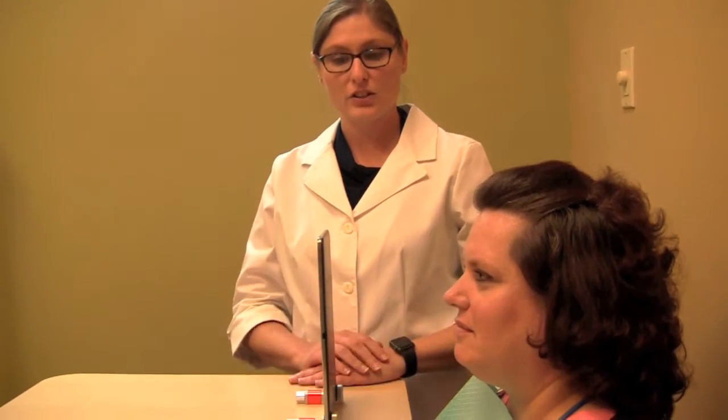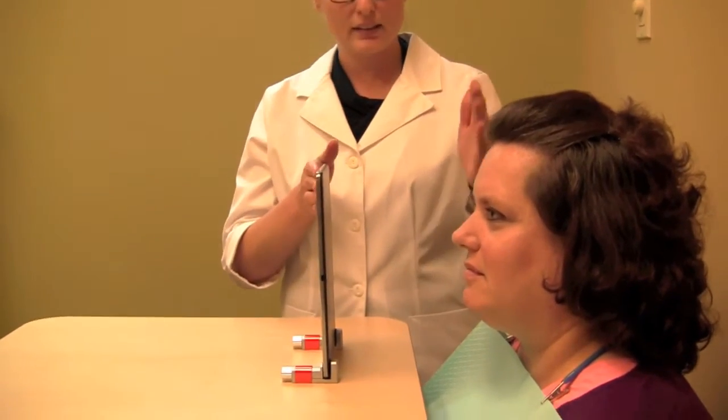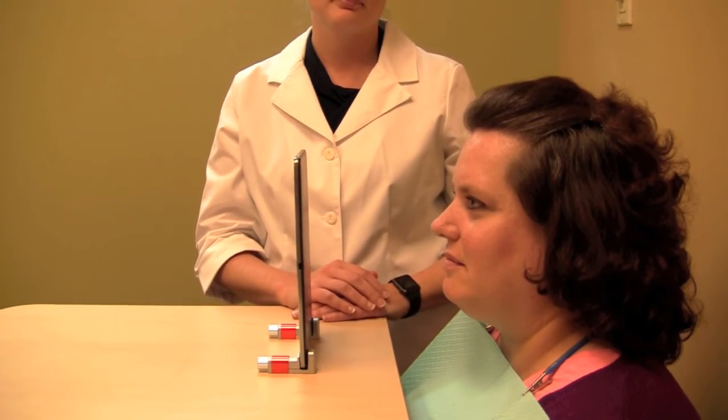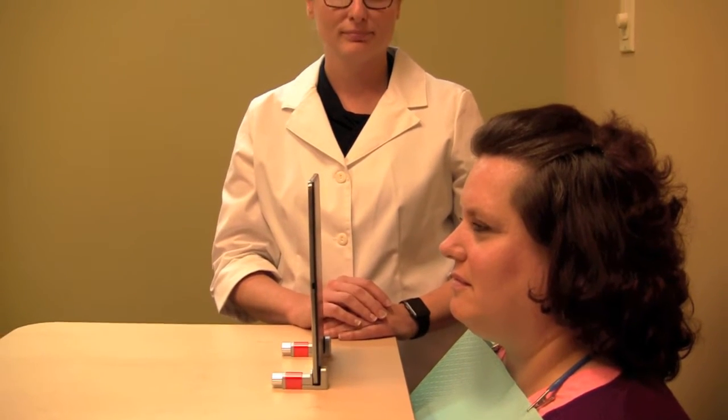To recap, so that Max can get the best image, we want to make sure that Vanessa is sitting and facing forward, her head parallel like she's looking in the mirror, and we want to make sure that we're 8 to 12 inches away, and please notice that the tablet and the patient are parallel. Those are your keys for success.